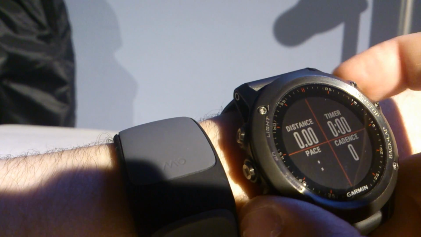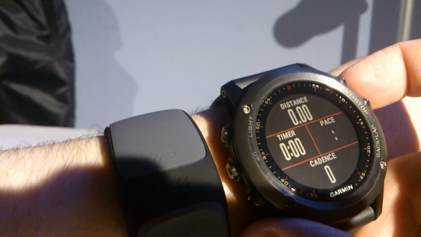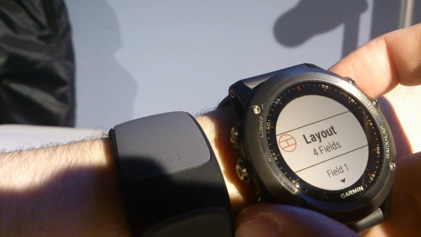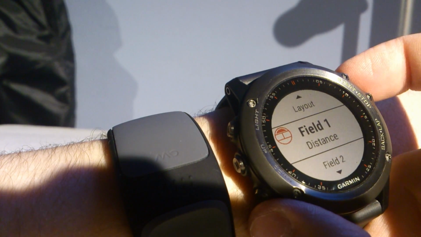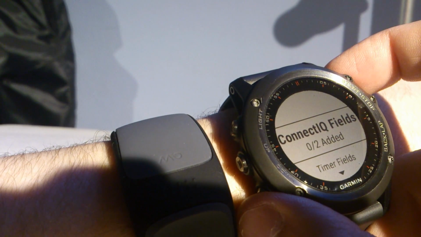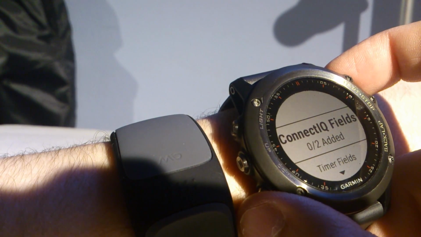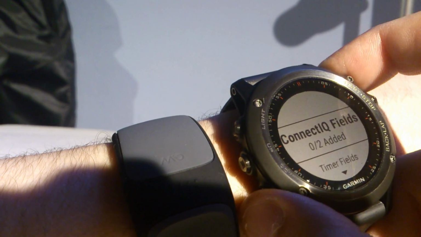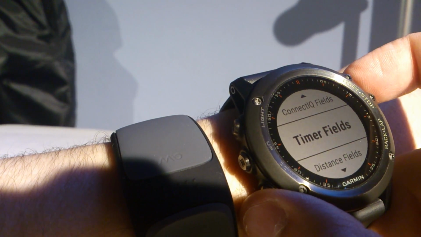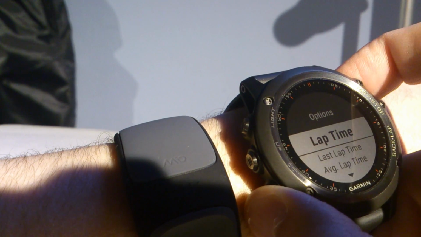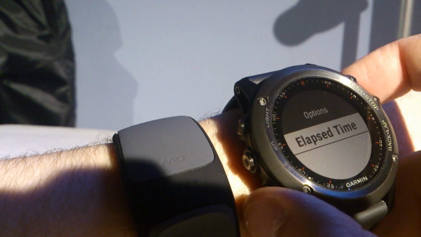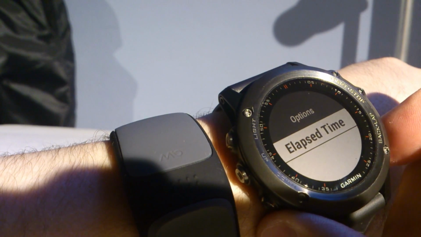For example, I like 4 fields to have more information. Now layouts for fields. And for each field I can choose what I want to display. Connect IQ fields, it's custom fields downloaded from apps.garmin.com. Standard fields divided by groups, like timer fields. What we have: timer, lap time, last lap time, average lap time, and elapsed time, like total time of my training activity.